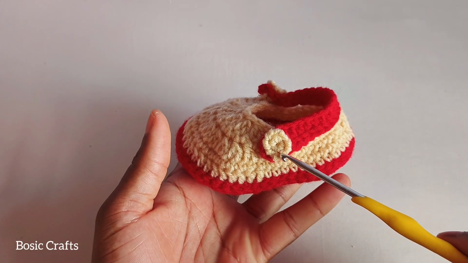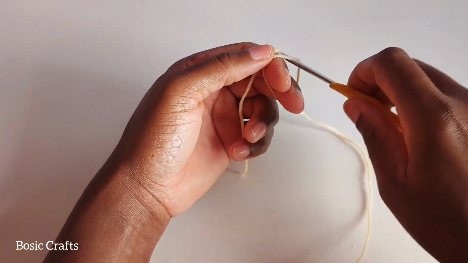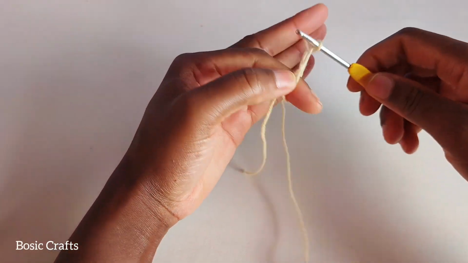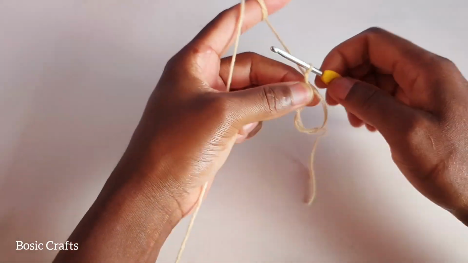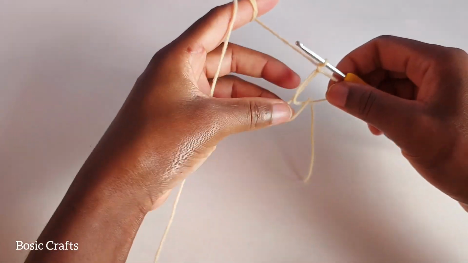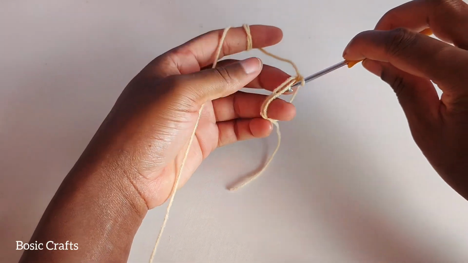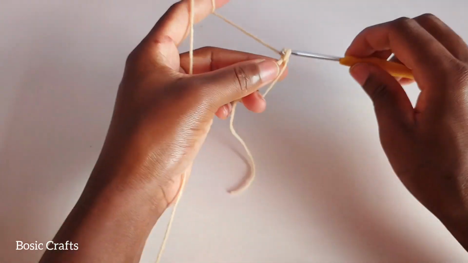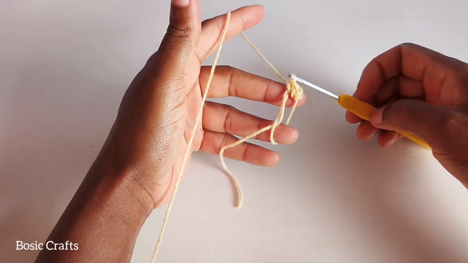To make this button, make a magic ring. Chain 1 and fasten. That way I have made a magic ring. Make 6 single crochets in the magic ring. 1, 2, continue until you make 6.